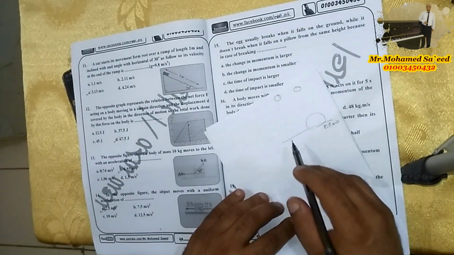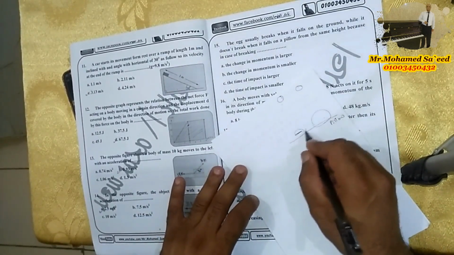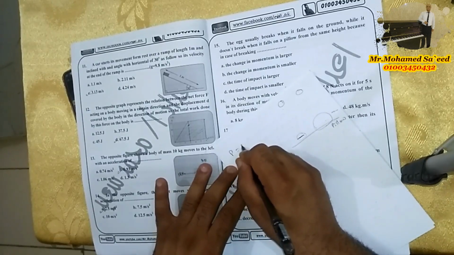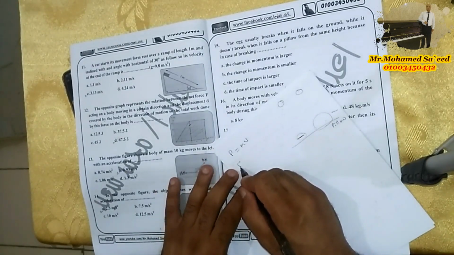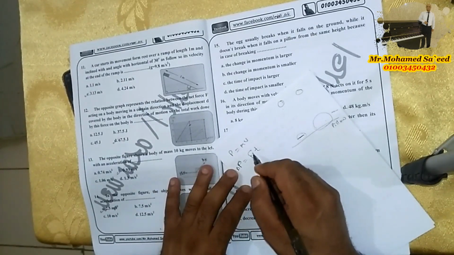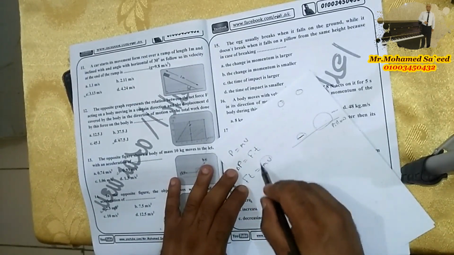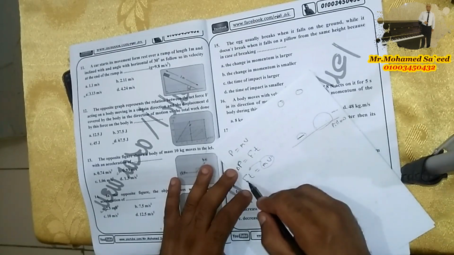In both cases, momentum equals mv. And we have learned before that change in momentum, Delta P, equals F times t. So F t equals mv, which is the momentum. So momentum in both cases converts into F times T.